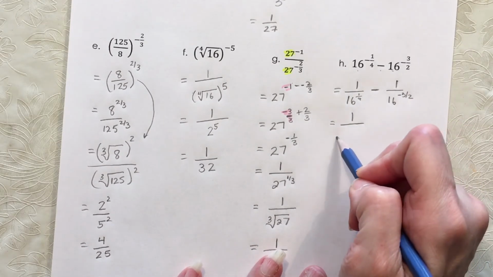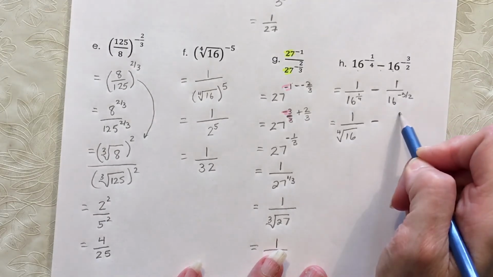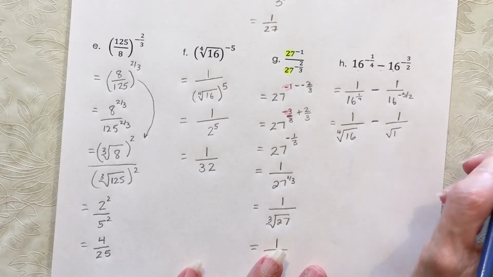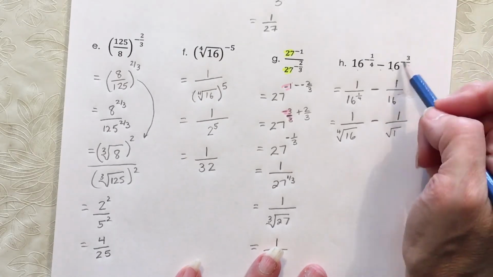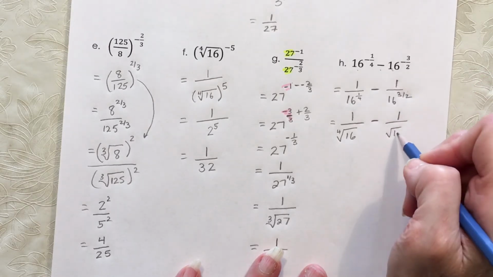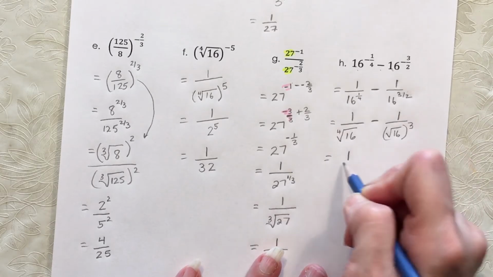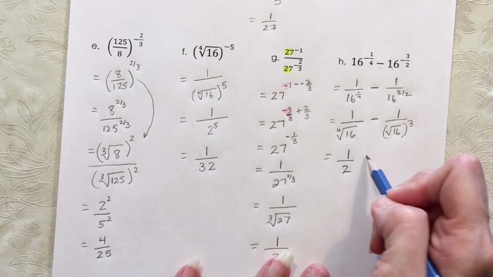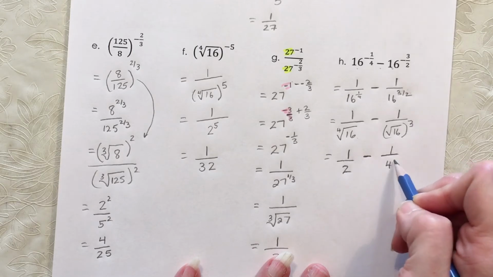So 1 over the 4th root of 16 minus 1 over the square root of, oh sorry, this should have been a positive. So when I do 1 over, it's to the positive 3/2. So 1 over the square root of 16 cubed. So the 4th root of 16 is 2, because 2 to the 4th is 16, minus 1 over the square root of 16 is 4 cubed.